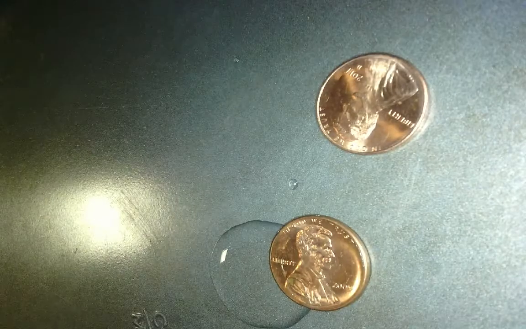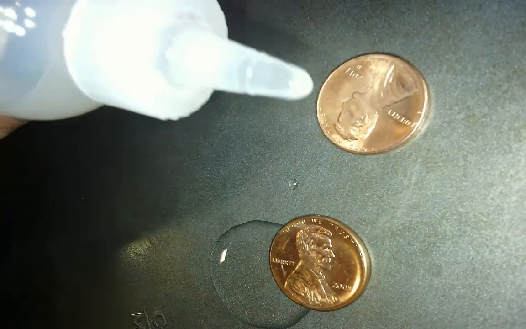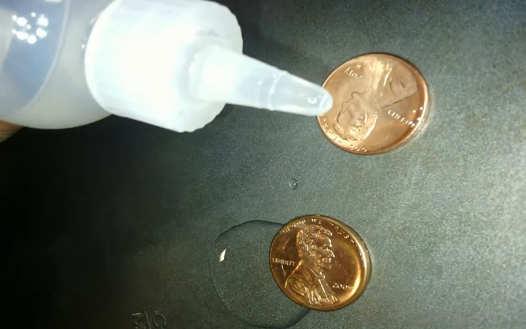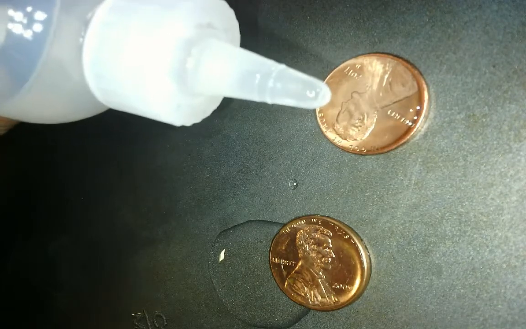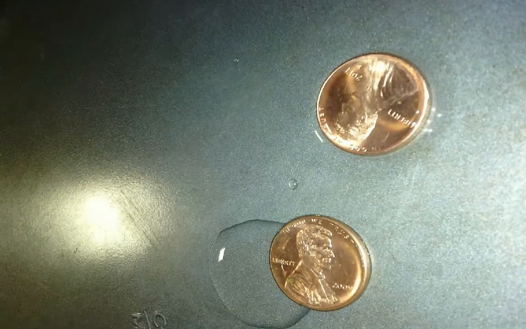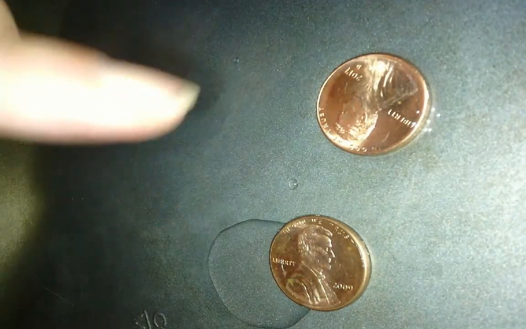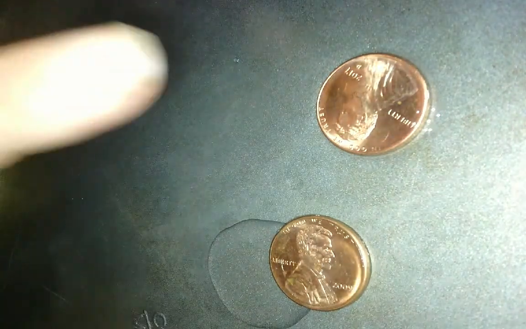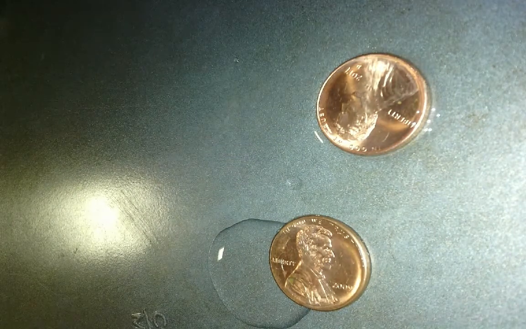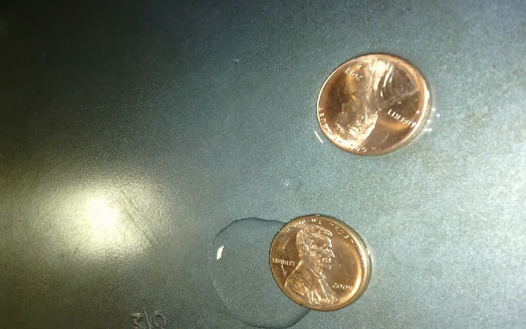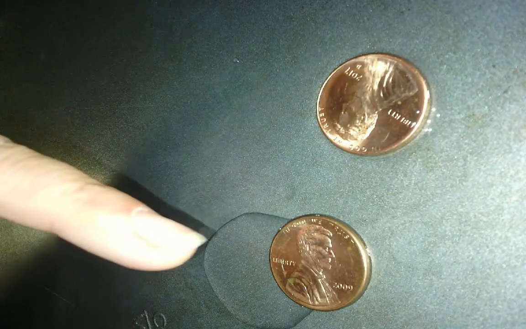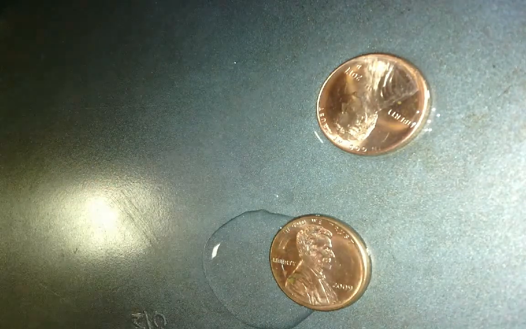Let's see how many isopropyls we can get. 1, let's go this way, 2, 3, 4, 5, 6, 7, 8, 9, 10, 11, 12, and it spilt over. So we got 24 on here, drops hold together roughly, and we got 12 roughly here to hold together. So these attractive forces are much weaker holding them together. Why? Because there's less intermolecular forces. There's only 1 site for hydrogen bonding here, and there's 2 sites for hydrogen bonding here. So basically we have double the hydrogen bonding.